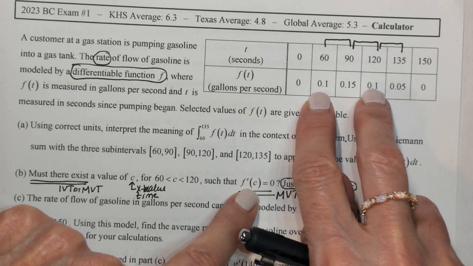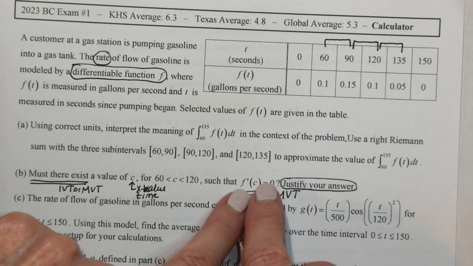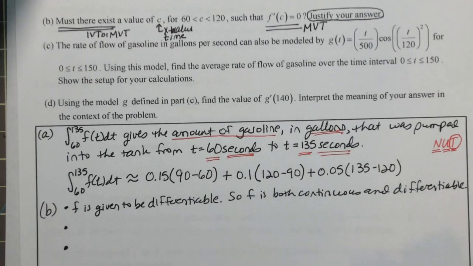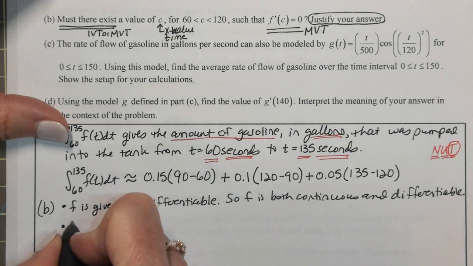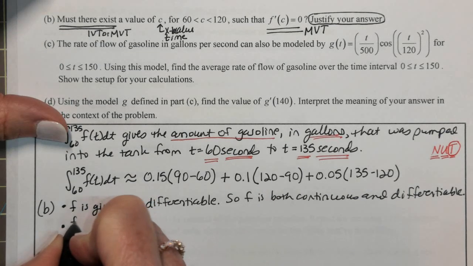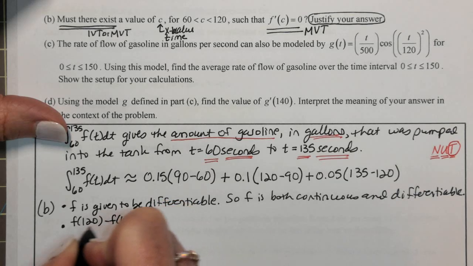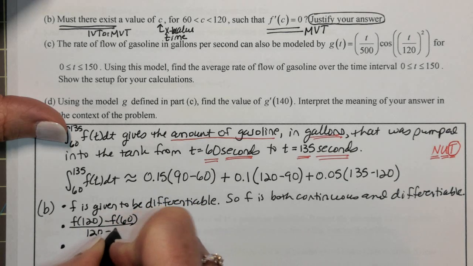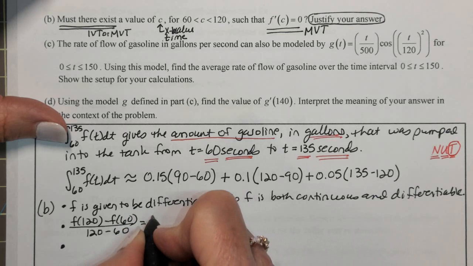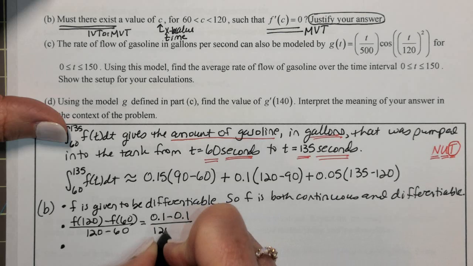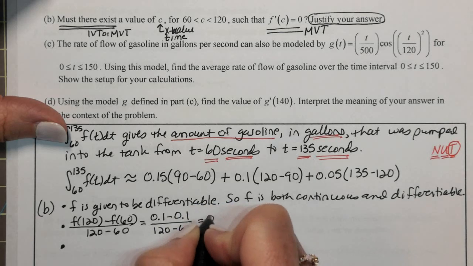Average rate of change is equal to instant rate of change in an MVT. Alright, so I can say that F of 120 minus F of 60 over 120 minus 60 is equal to 0.1 minus 0.1 over 120 minus 60, which is equal to 0.